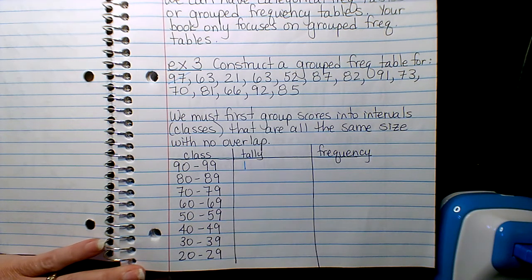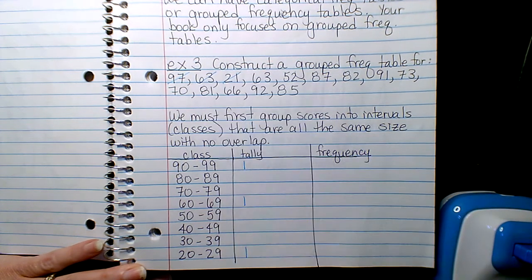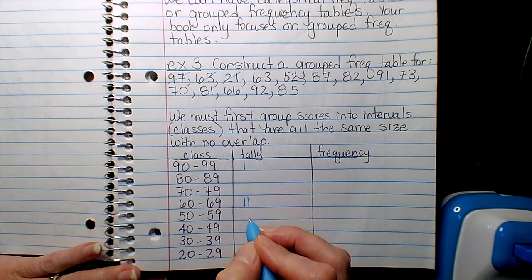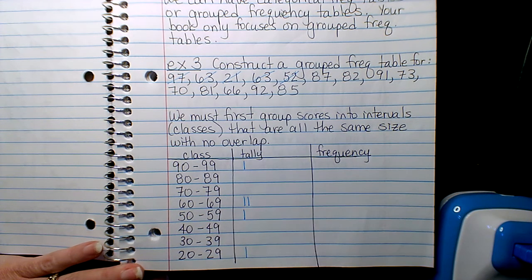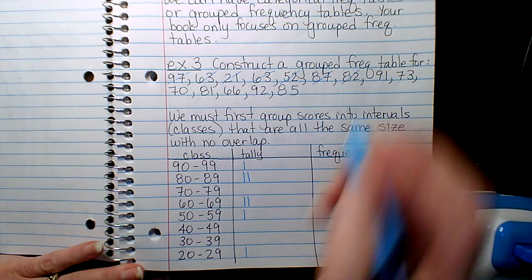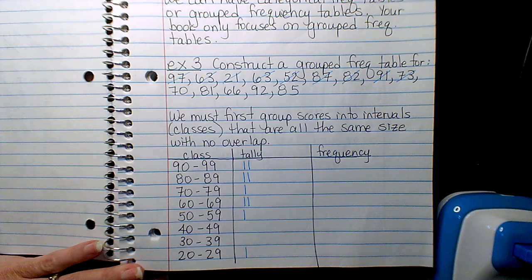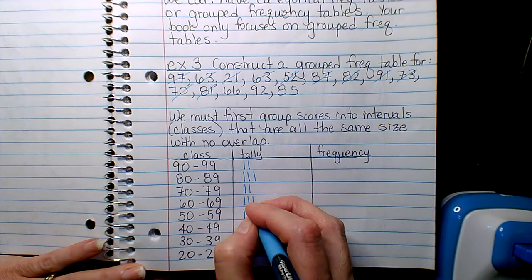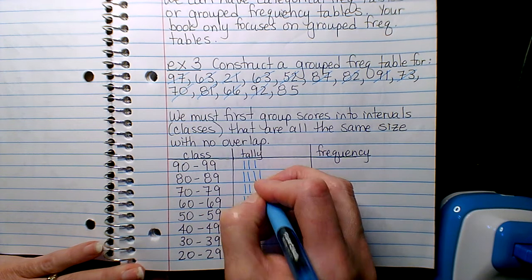So 97's in that interval. 63 is in that interval. 21. 63. So I'm just keeping a tally, putting little tally marks. 52. 87. 82. 91. 73. 70. 81. 66. 92. 85.